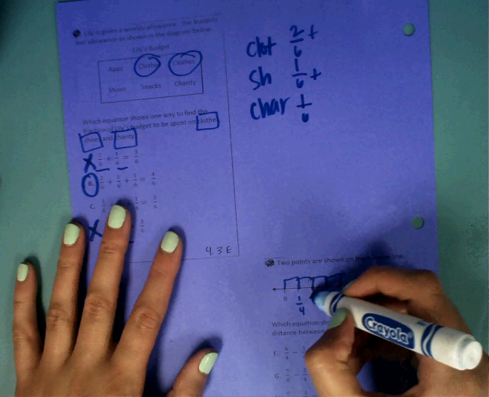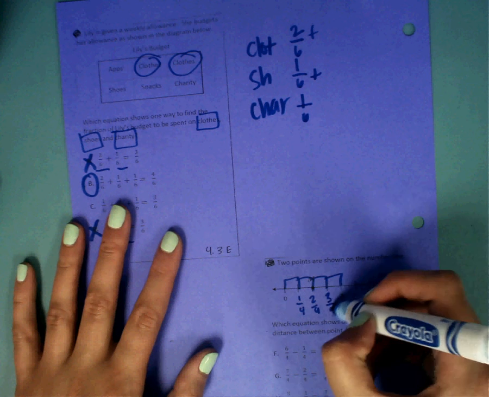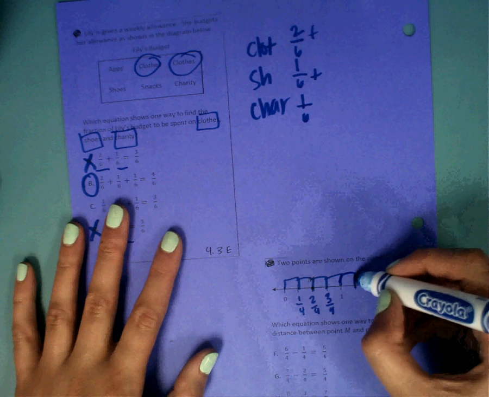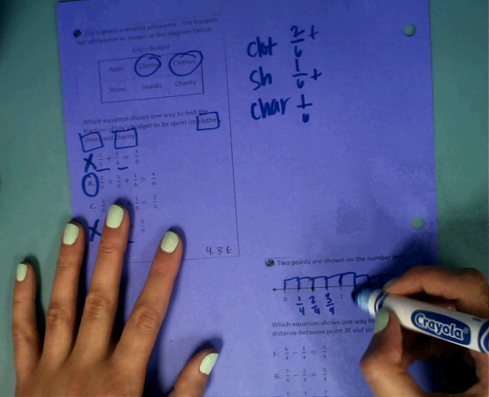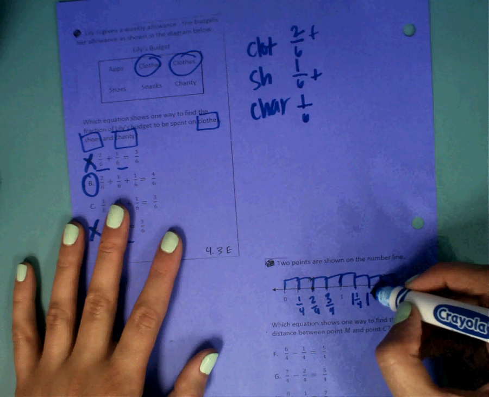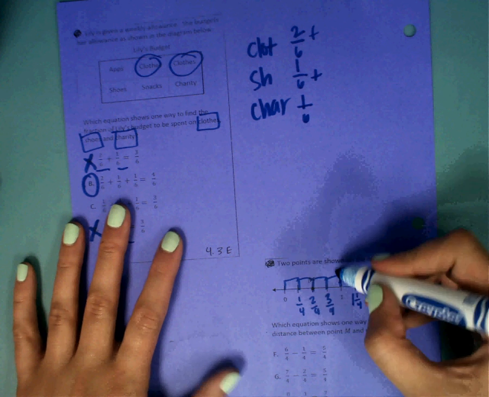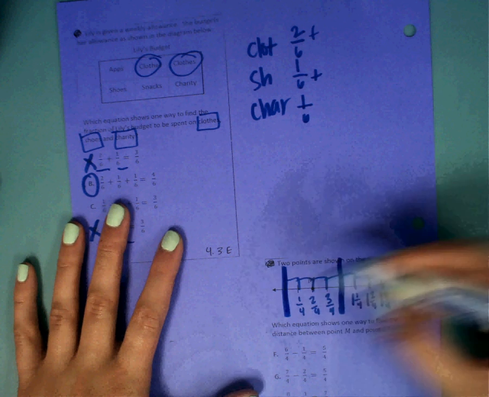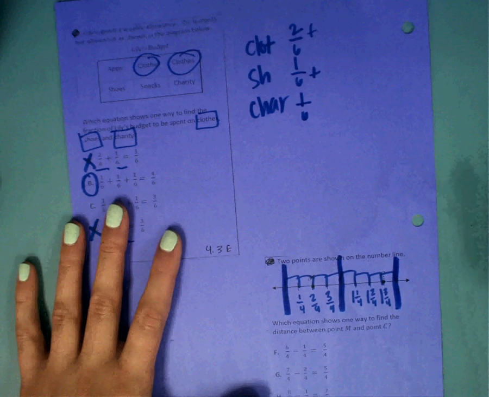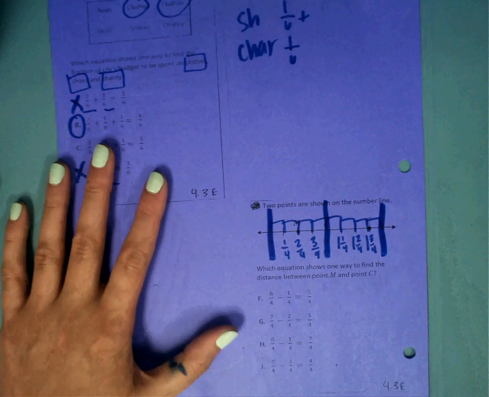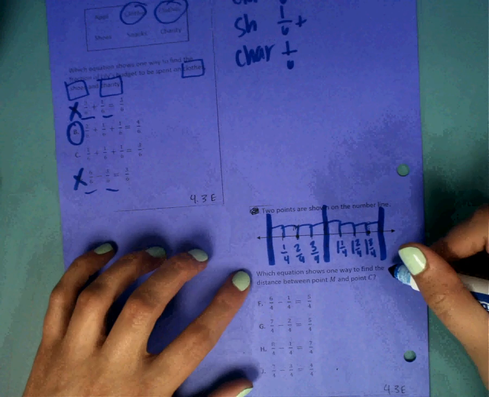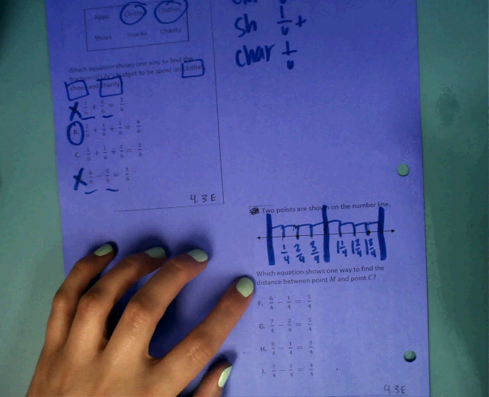So this would be 1/4, 2/4, 3/4, 1. 1 and 1/4, 1 and 2/4, 1 and 3/4, 2. Do you see how this is a clear division of a whole right here? Are we seeing that? Yes?